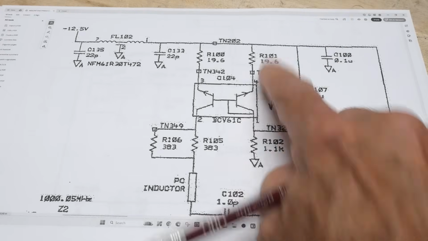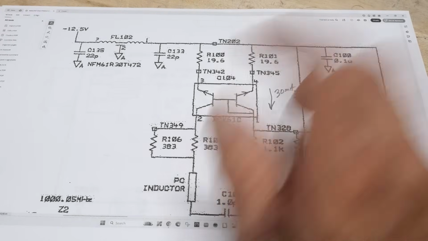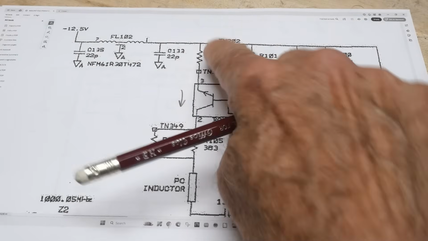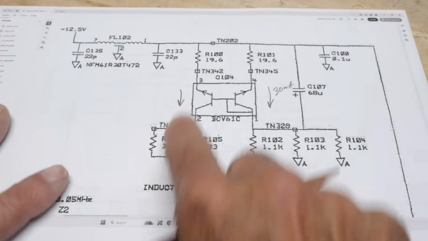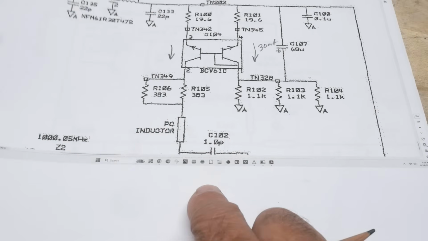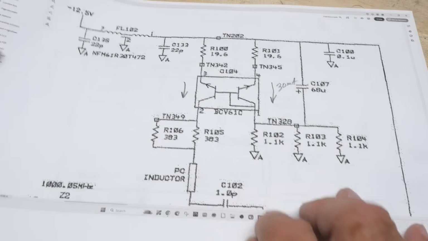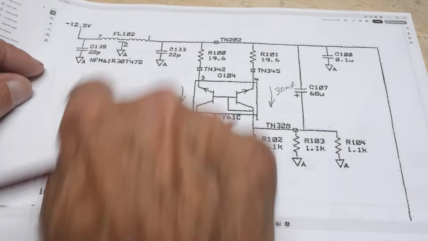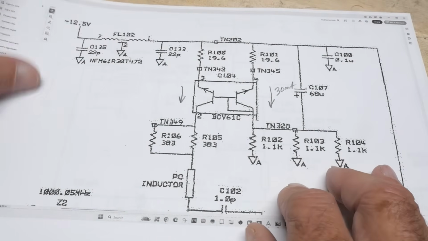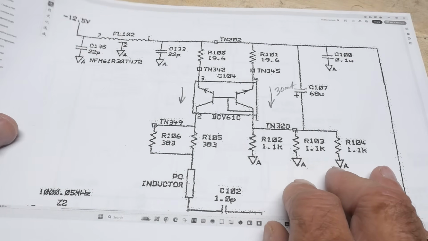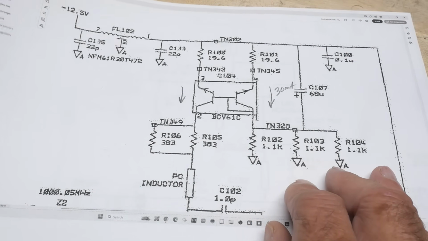We have about 30 milliamps through this leg, and then mirrored over here, we're going to have about 30 milliamps through this leg, so that's going to go down here, and it's going to go into our transistor and bias it. So first of all, they've gotten fancy, and they put in a constant current source to bias the transistor on.